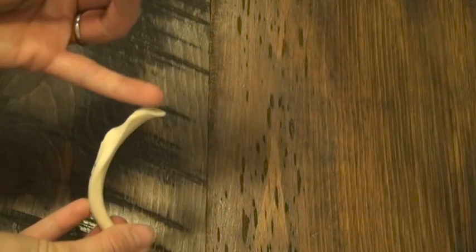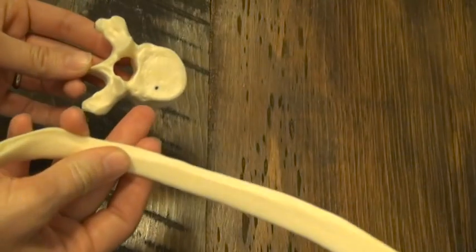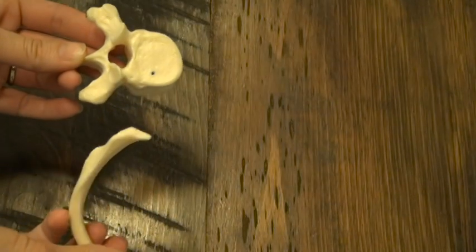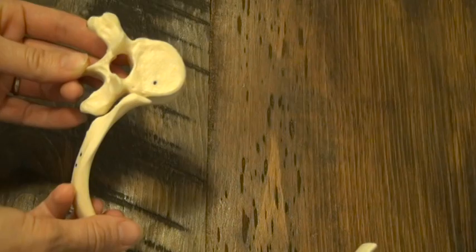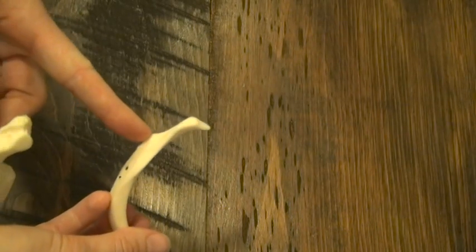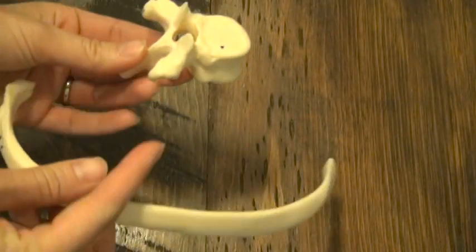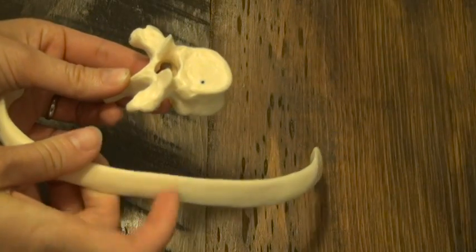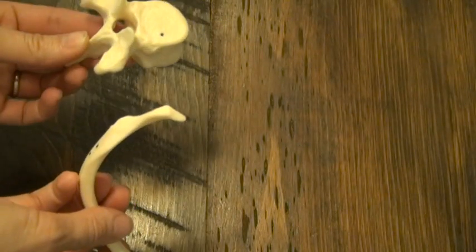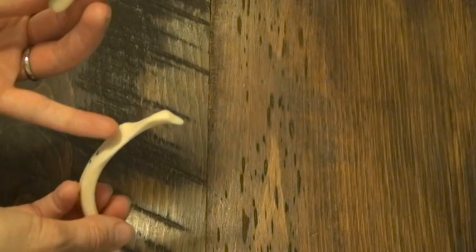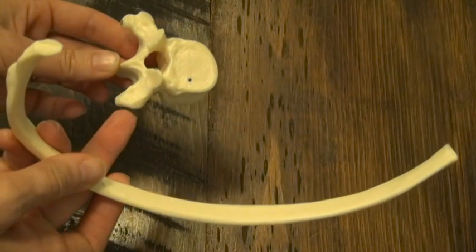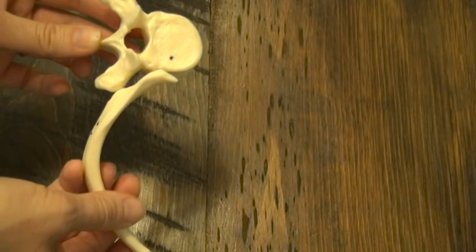So the head of my rib is going to attach to the body of my vertebra, like that. And then the tubercle of my rib attaches to the transverse process on my vertebra, which is convenient. We can put your T's together. Tubercle to transverse process. Connect like so.